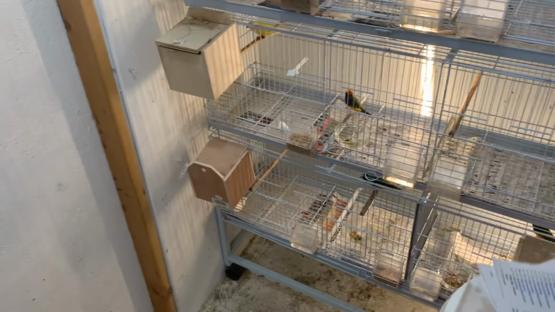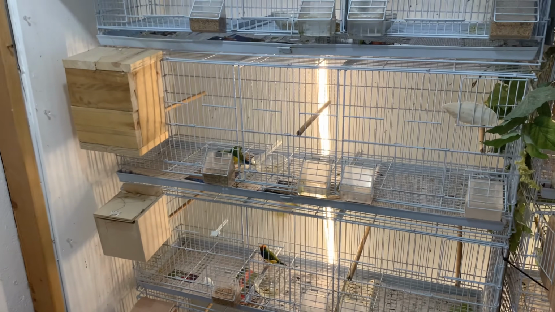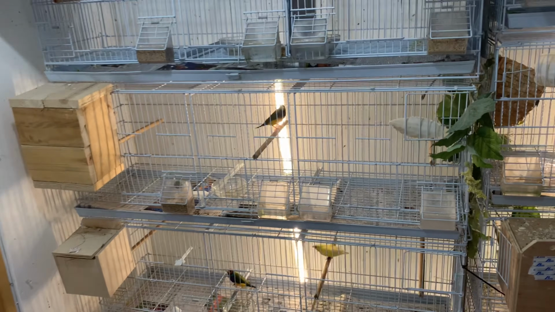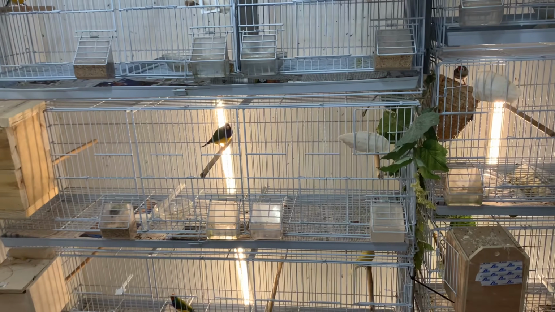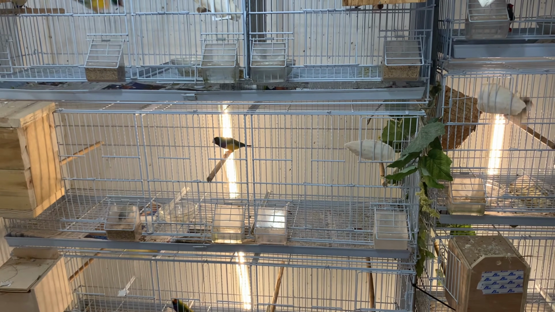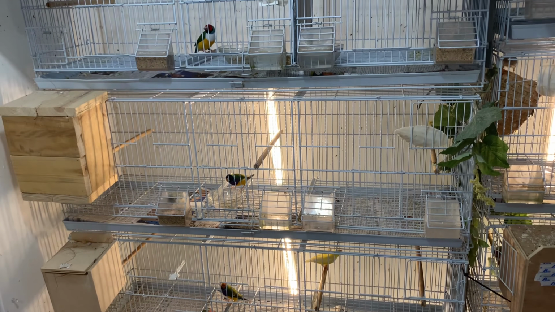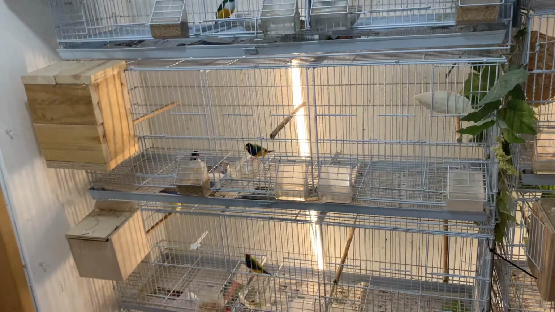Just know, for beginners, your red head is dominant, then your black head is the next recessive, and then your orange head is the next recessive. So if you have a black head and an orange head that are breeding, unless that black head carries the orange head gene, all of your babies will be black head split to yellow, okay? It's kind of crazy how it works like that.